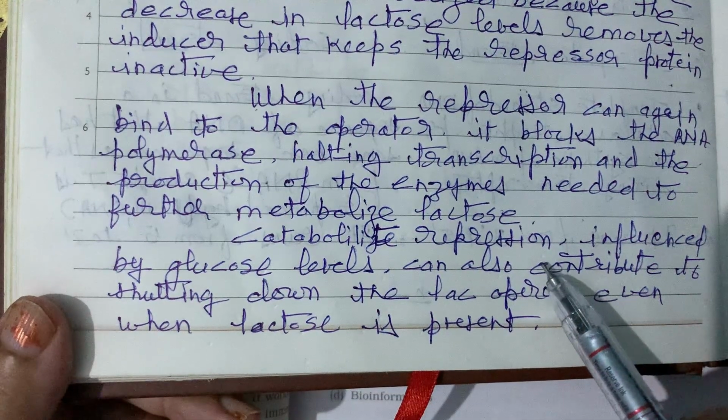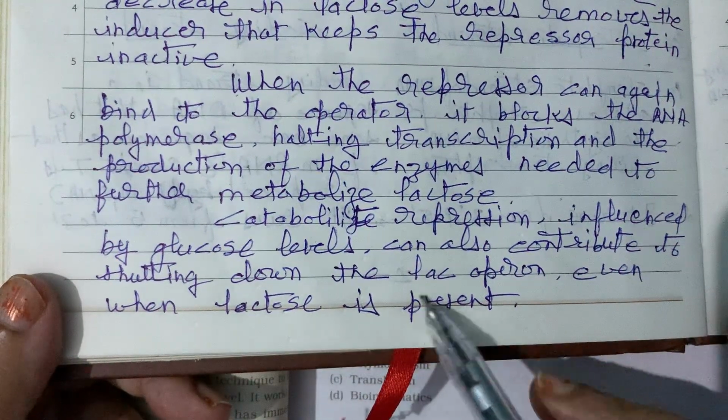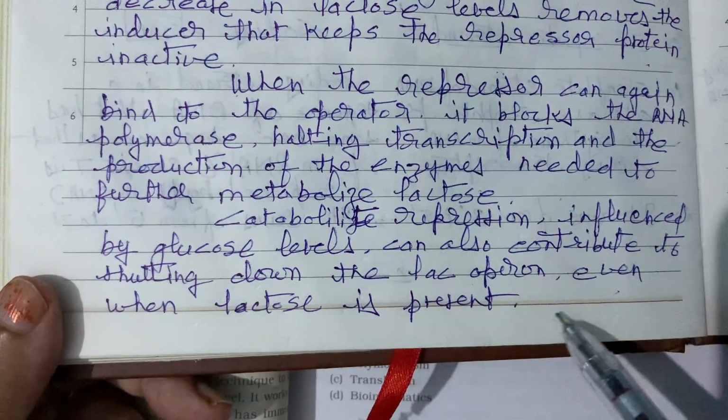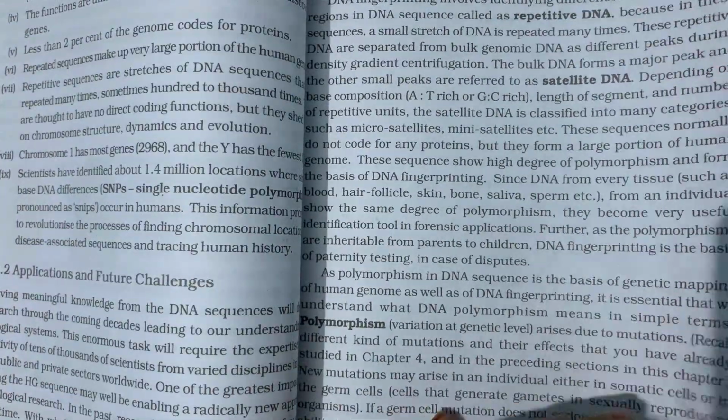Catabolite repression influenced by glucose level can also contribute to shutting down the lac operon even when lactose is present. Here you can see with this experiment over here.